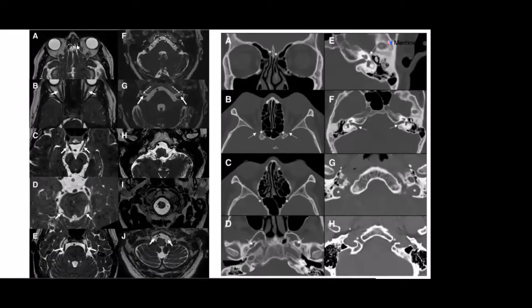misinterpret it for the gyrus rectus. And if you are wondering whether this is gyrus rectus or the olfactory nerve, then go to the coronal sequences. Optic nerve, in the optic nerve we understood that the main thing is to evaluate the canalicular segment, because it is often overlooked.